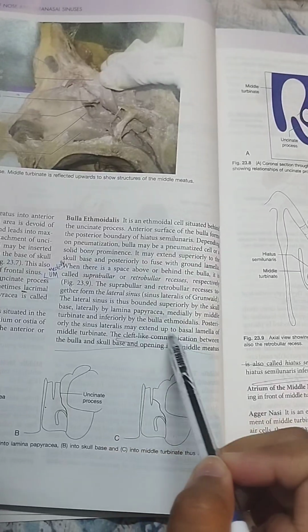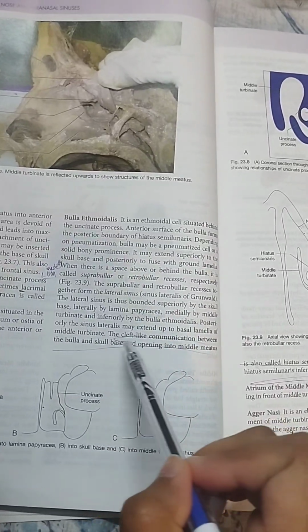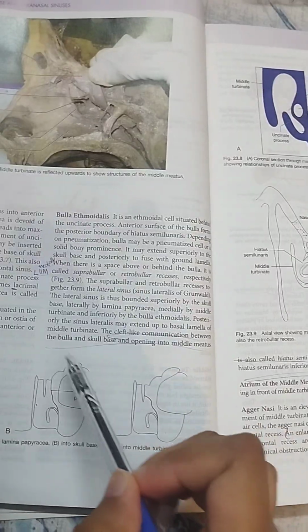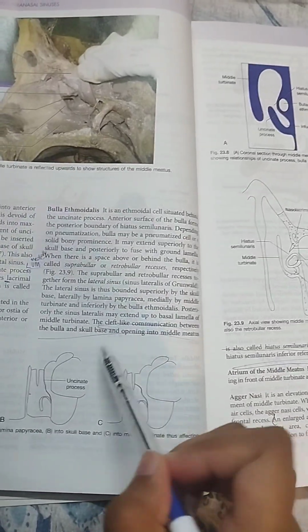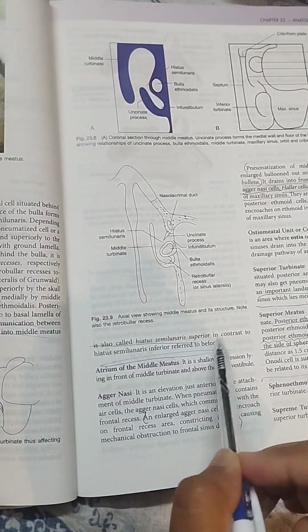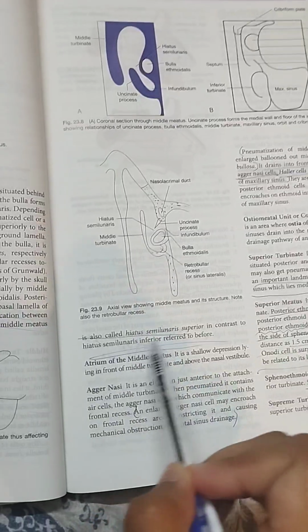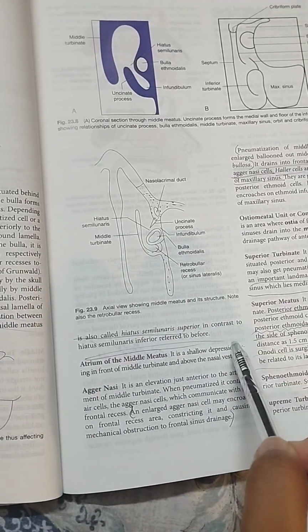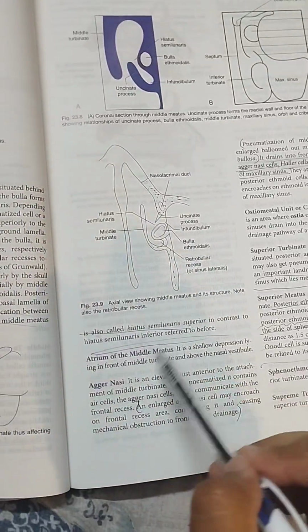Posteriorly, the sinus lateralis may extend up to the basal lamella of the middle turbinate. The cleft-like communication which is present between the bulla and the base of the skull, opening into the middle meatus, is called the hiatus semilunaris superior, in contrast to the hiatus semilunaris inferior, which was referred to before.